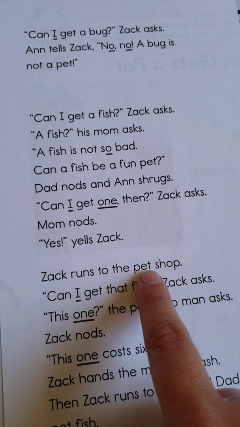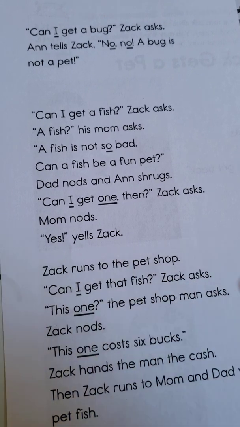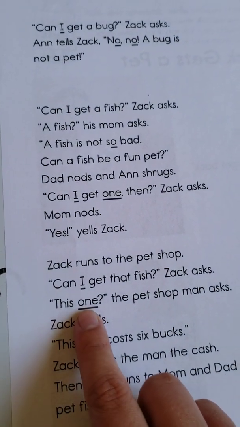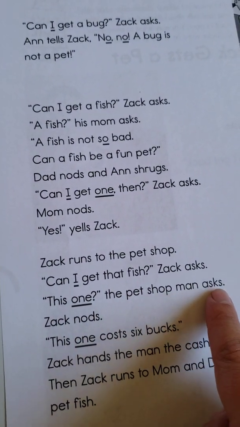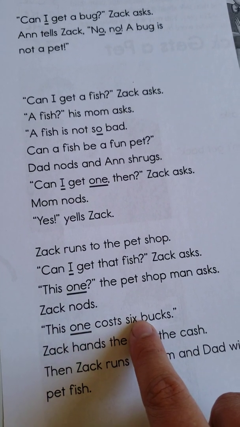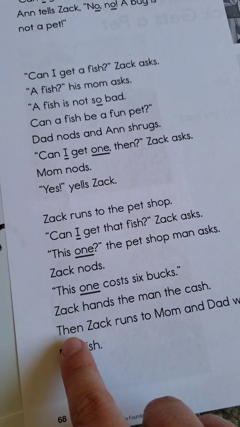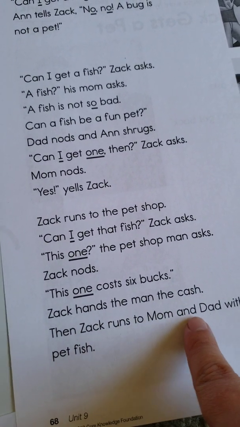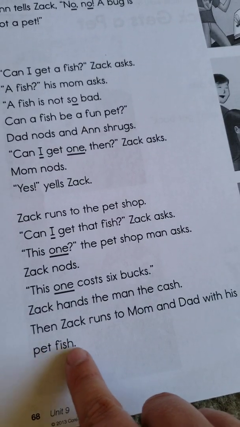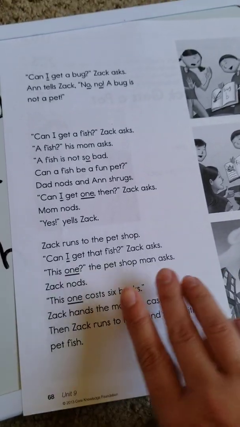Zach runs to the pet shop. Can I get that fish? Zach asks. This one? The pet shop man asks. Zach nods. This one costs $6. Zach hands the man the cash. Then Zach runs to Mom and Dad with his pet fish. All right, and that is the whole story.